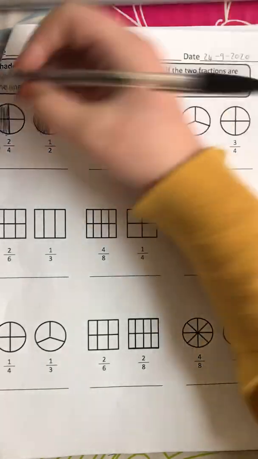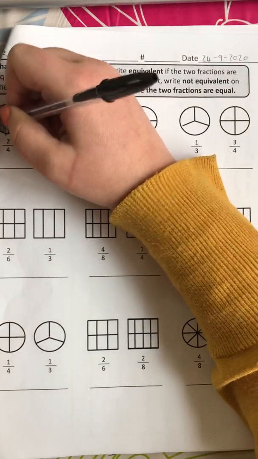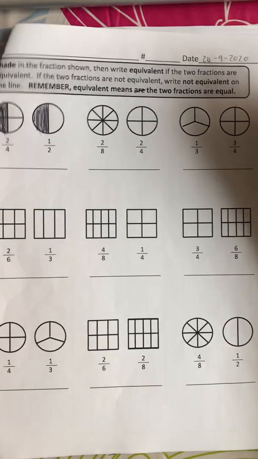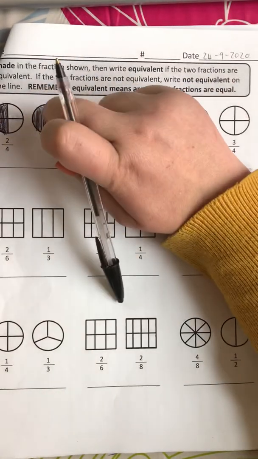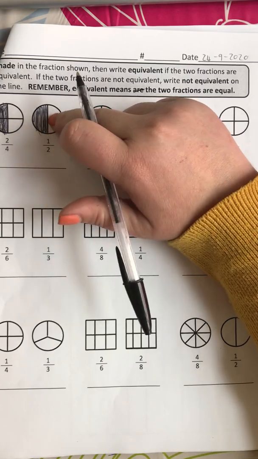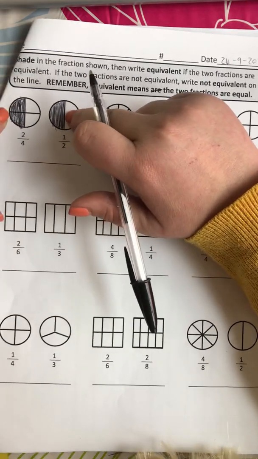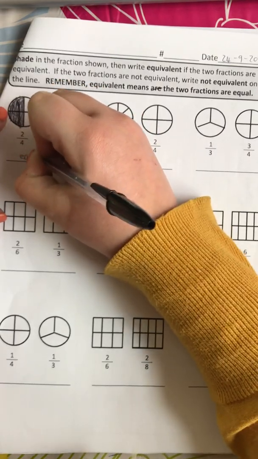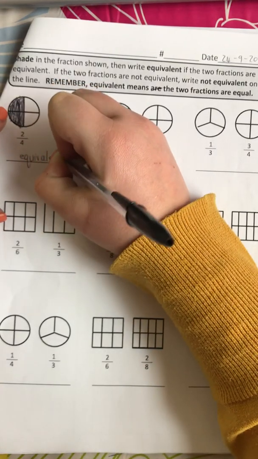Yozike, look only at the colored part. If mommy gives your brother this piece and mommy gives you this piece, do you have any reason to be angry? No, because they are exactly the same size, so these are equivalent fractions.